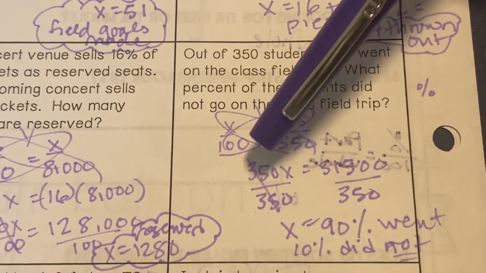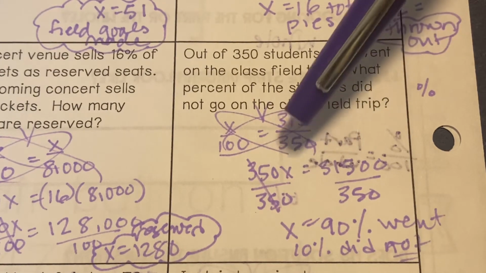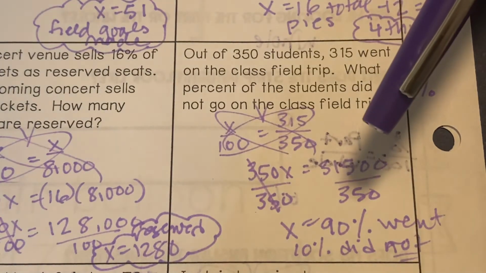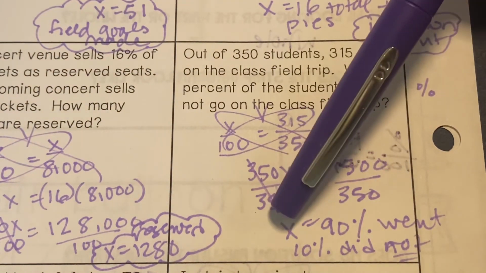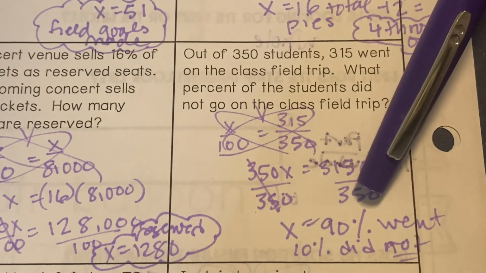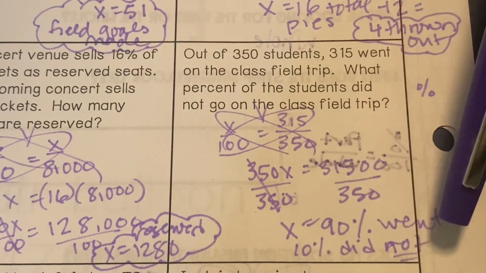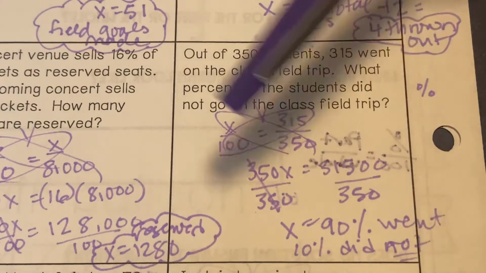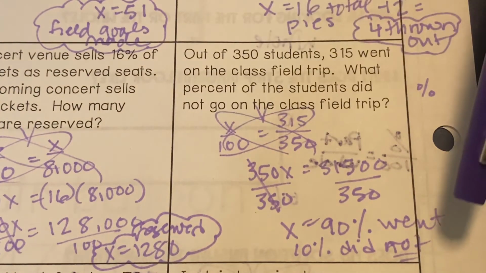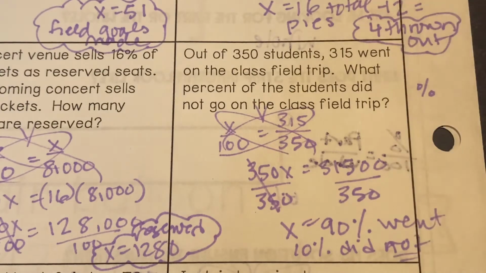X times 350 is 350x. 315 times 100 is 31,500. Divide by 350 on each side. You get 90% who went. The question's asking you what percent did not go on the class trip. So that would be the leftover, which is 10%.